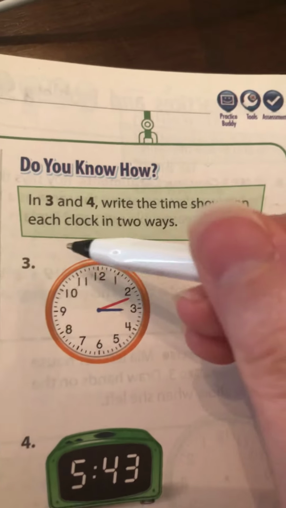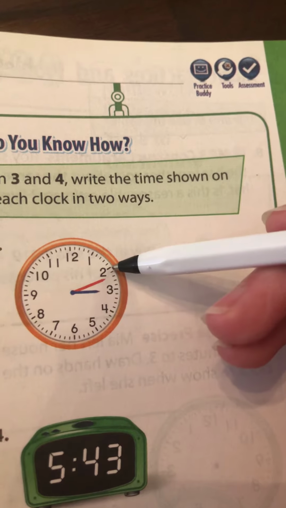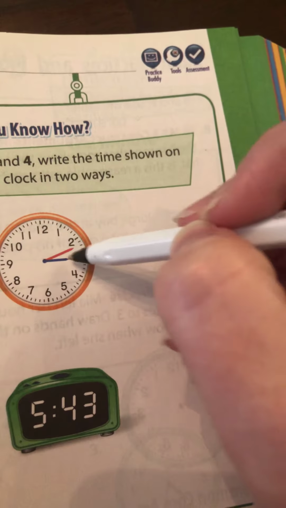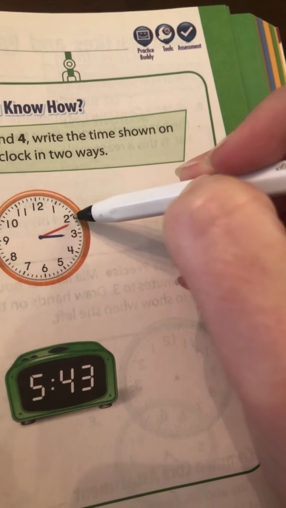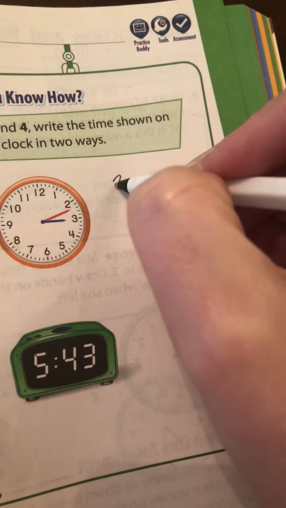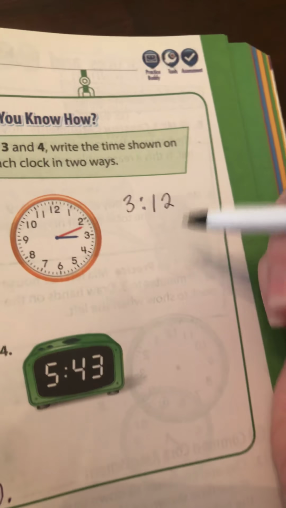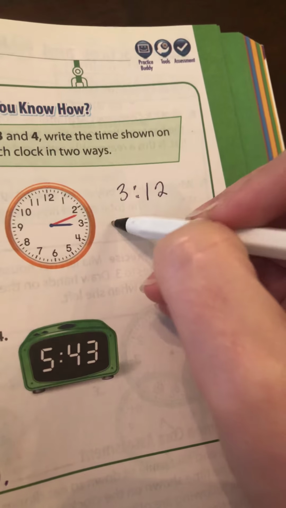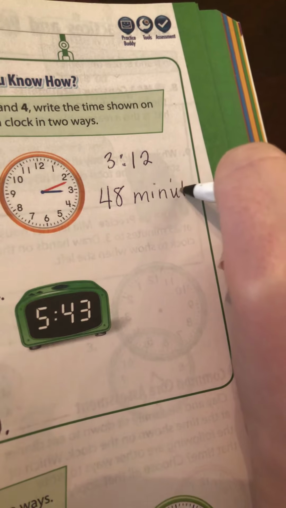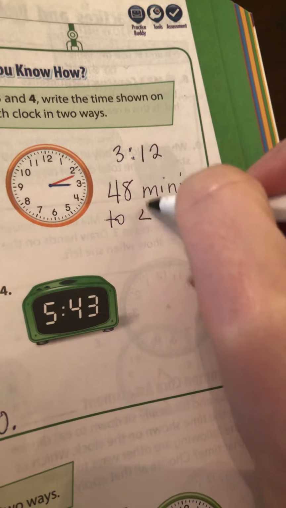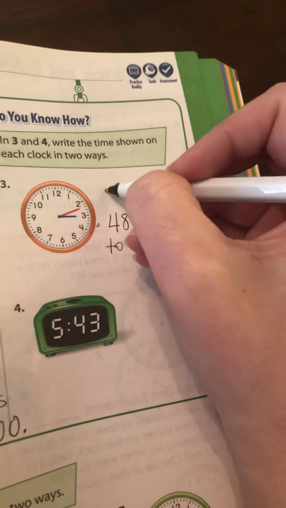The next one says, write the time shown on each clock in 2 ways, okay? So we have how many minutes? It's on the 3, so how many minutes past 3? So we have 10, 11, looks like it's 3:12. So it's 12 minutes past 3, and it's also 48 minutes to 4. Okay, 2 ways.